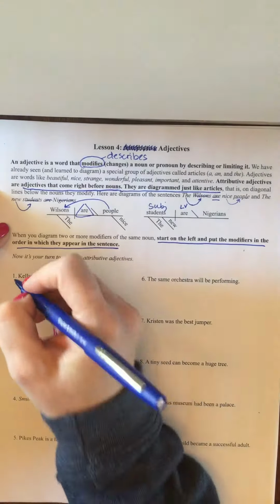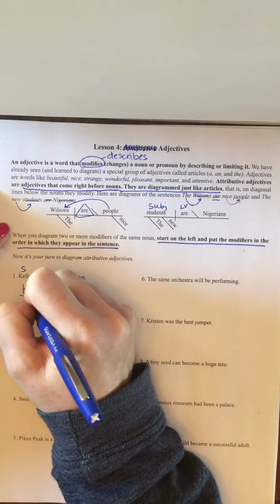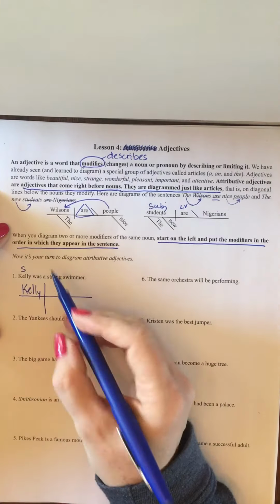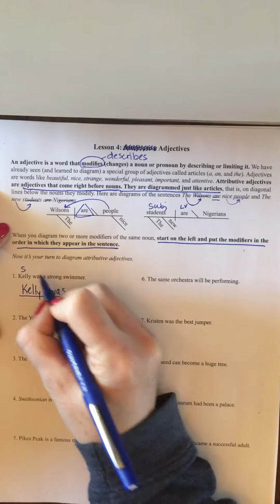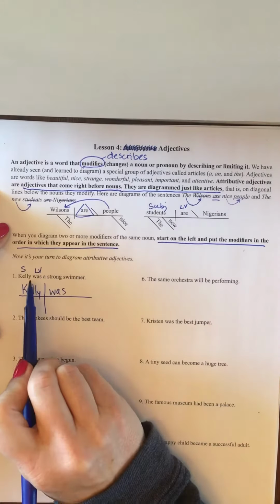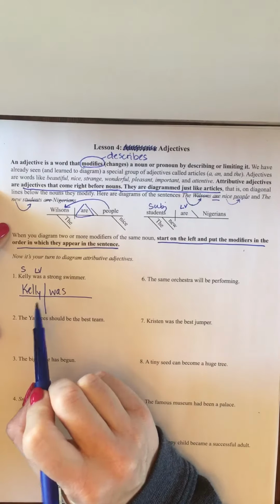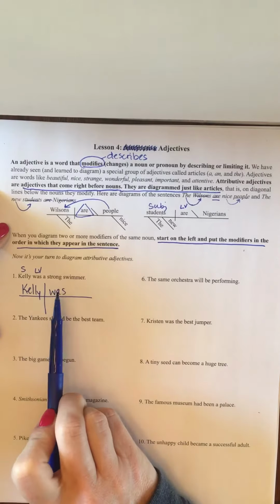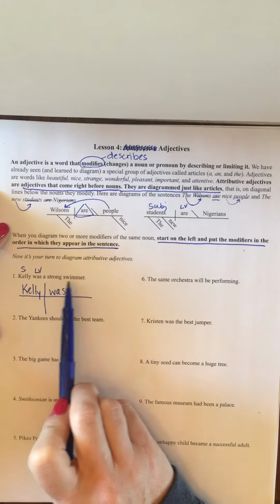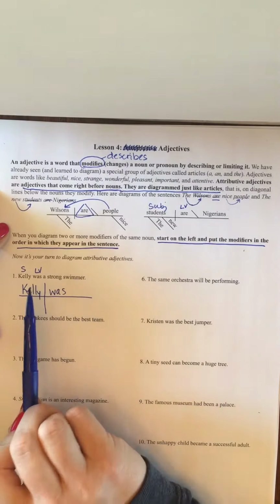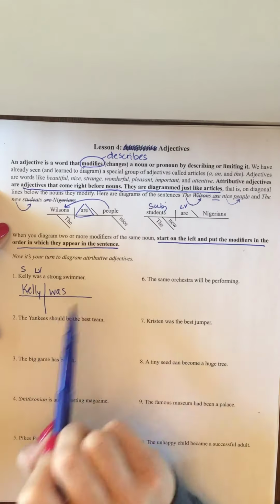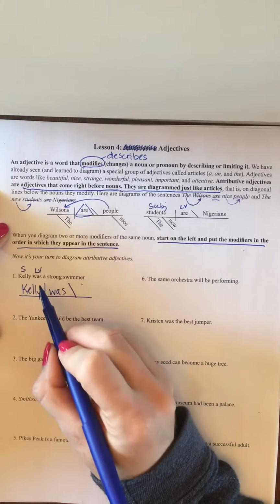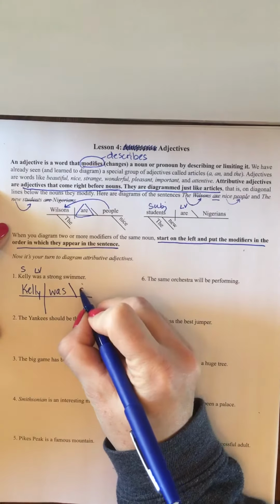The subject of our sentence is Kelly. Now as we look for our verbs, Kelly was is our linking verb. The good thing about when you diagram sentences with linking verbs is that the subject will always be first with the linking verb in the middle, and the subject complement will always be to the right of the linking verb. So we need a word, strong, or swimmer. One of those words is renaming Kelly or describing Kelly. And as we look in that sentence, Kelly was swimmer.